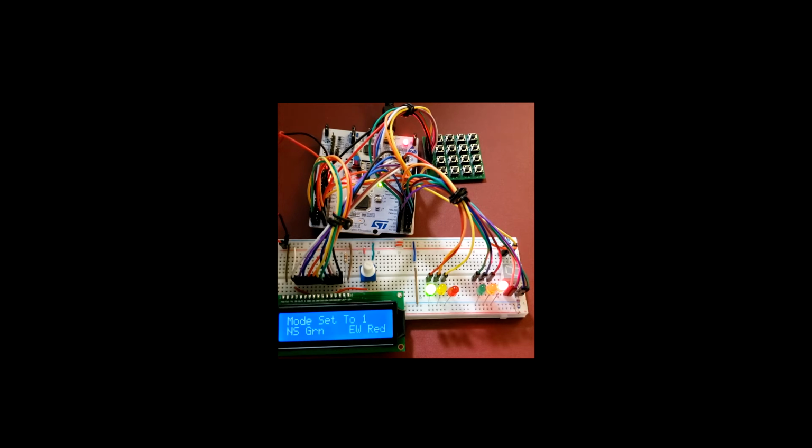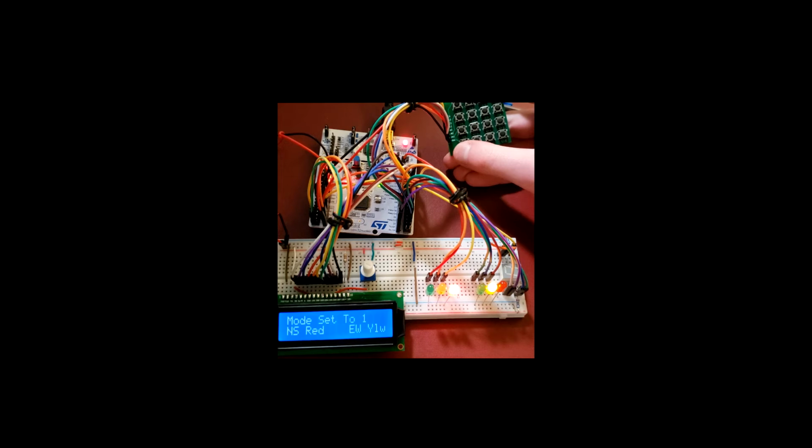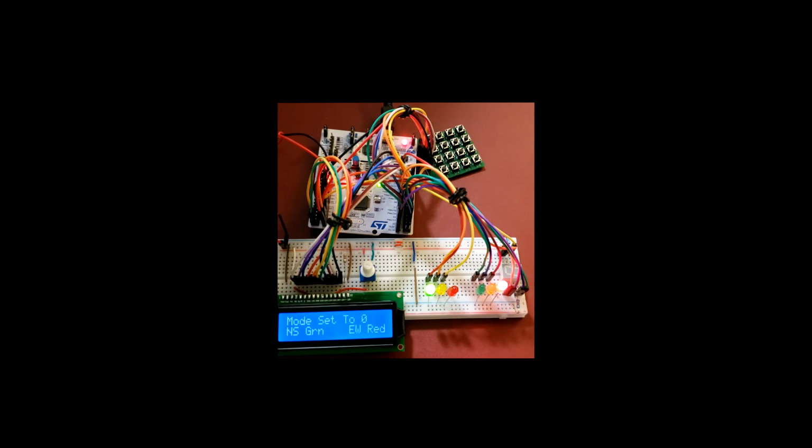Now the machine checks the status of the keys after the light has been green for 5 seconds. So if I want to switch back to mode 0, I have to hold it, and after 5 seconds, in this case 5 seconds, if I timed it perfectly, I guess I wouldn't have to hold it that long. So now the mode is set back to 0.